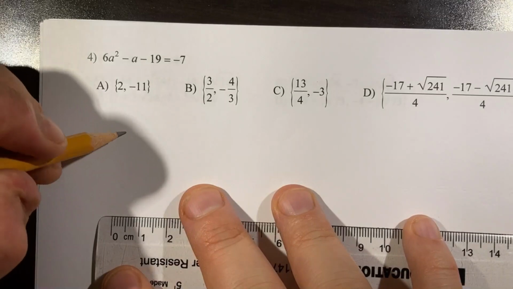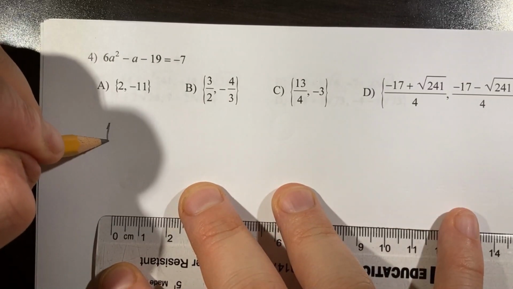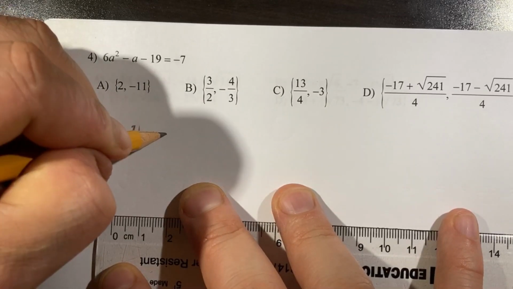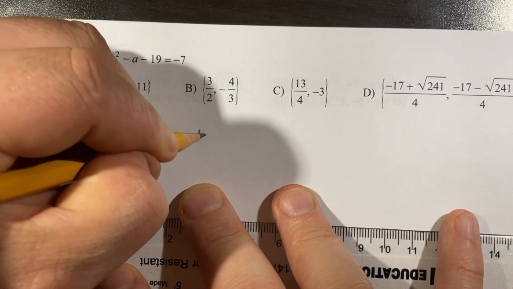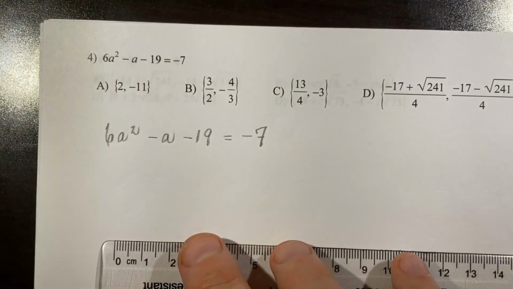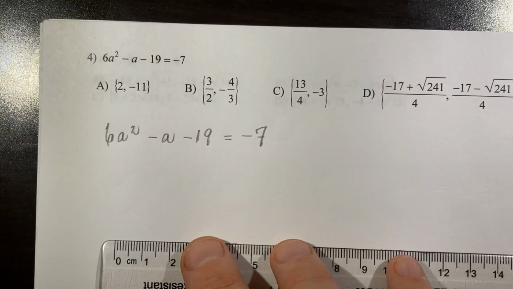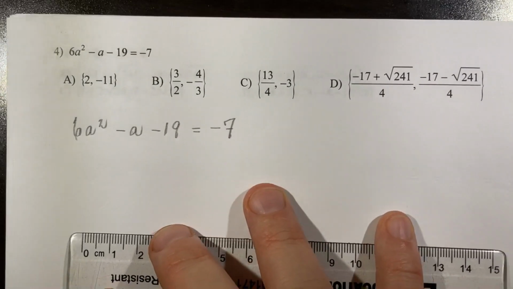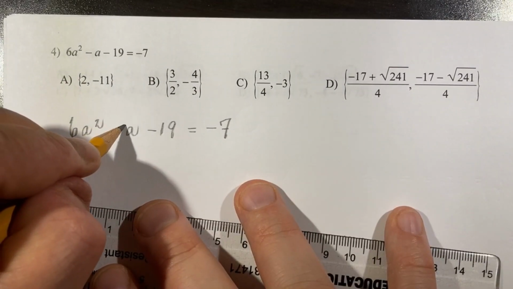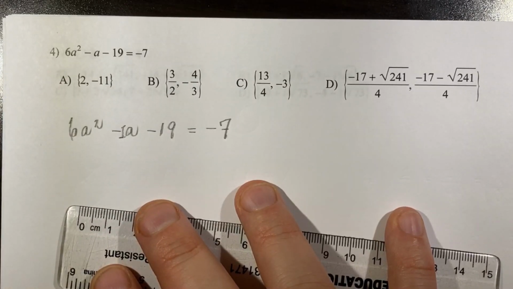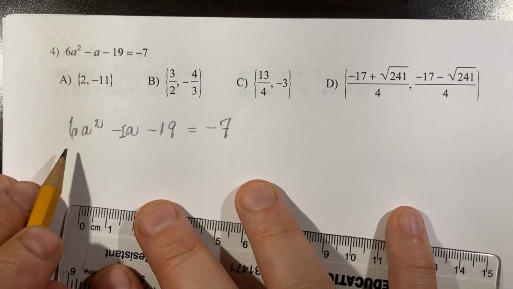Okay, so we're going to start by rewriting it. 6a squared minus a minus 19 equals -7. Here it's going to be very important for us to remember that there is a 1 in front of that a, because we have a leading coefficient that is not 1.